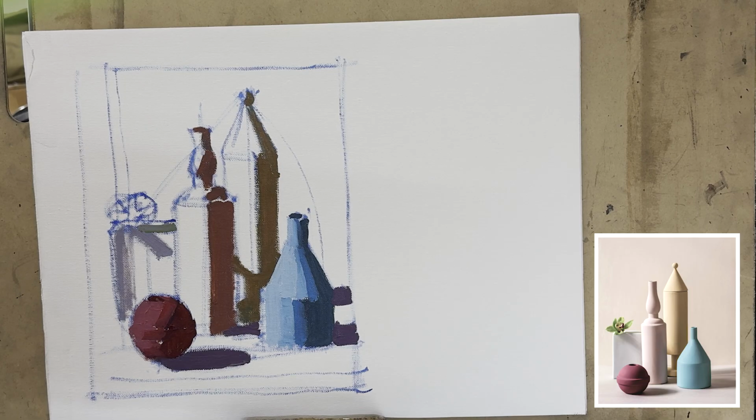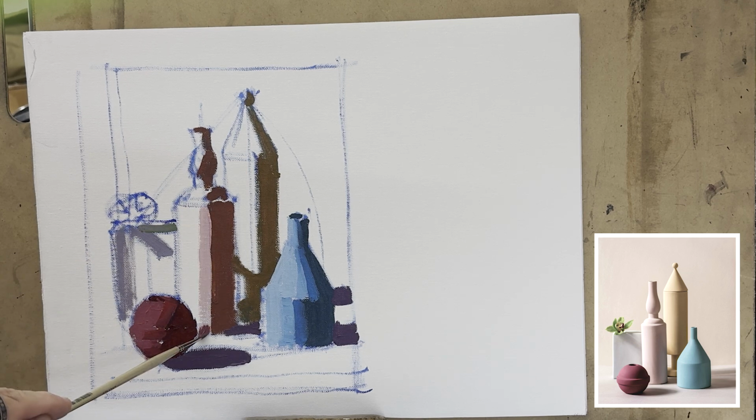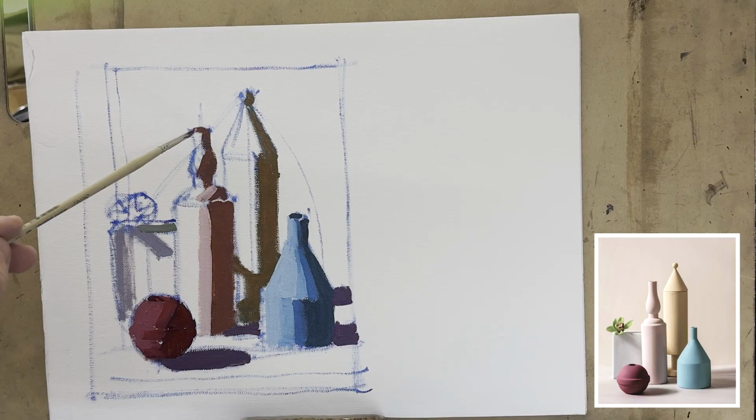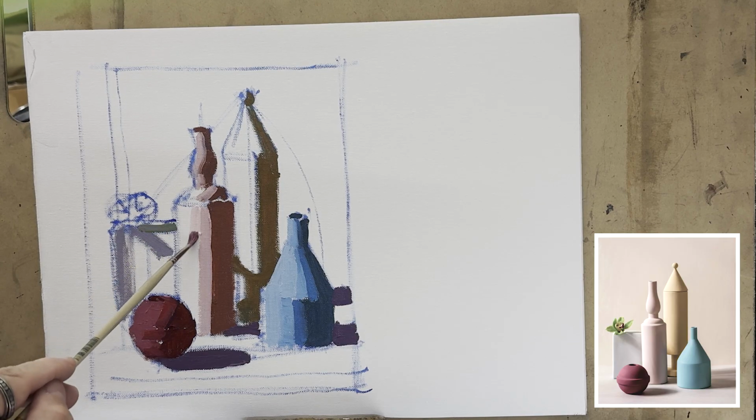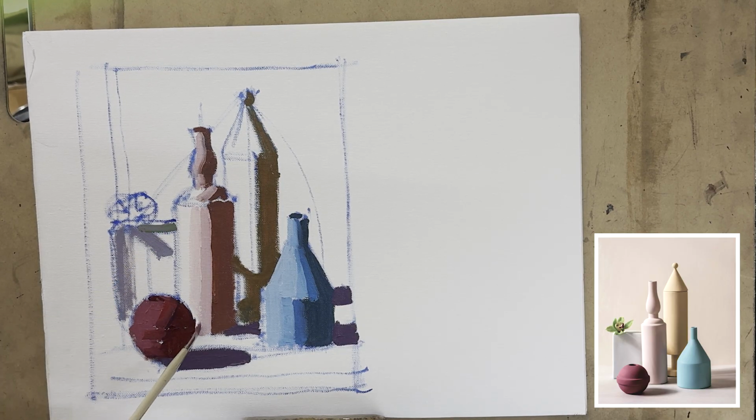Then moving on to the pink bottle, since I have red on the brush, it makes sense to just jump into this hue. Along this edge first, then along this edge, then out along here. I'm rotating the brush as needed, trying to pull everything in one brush stroke instead of getting, again, little tiny choppy brush strokes everywhere.